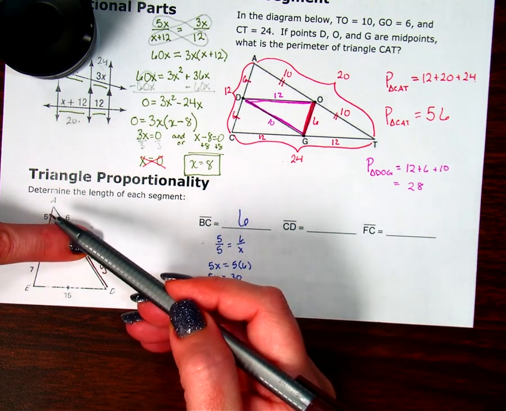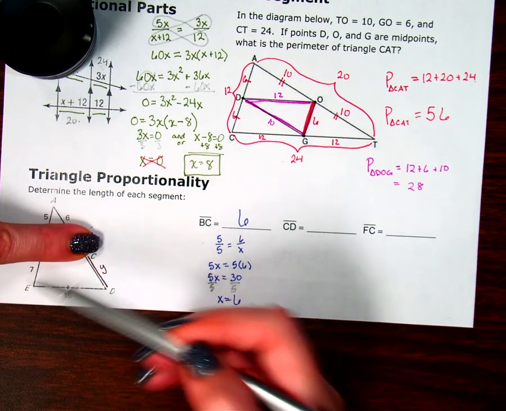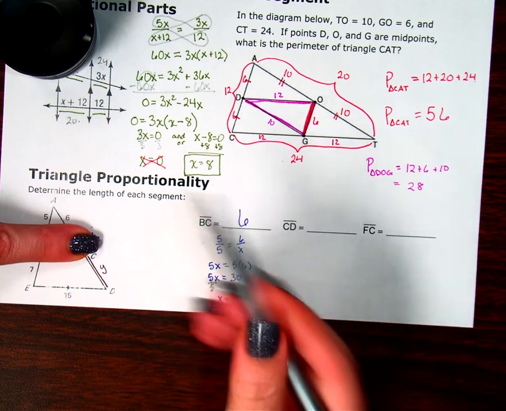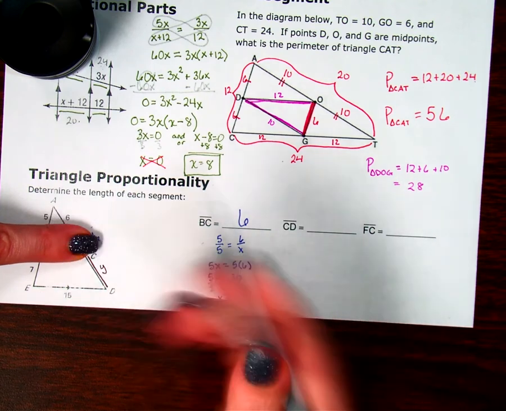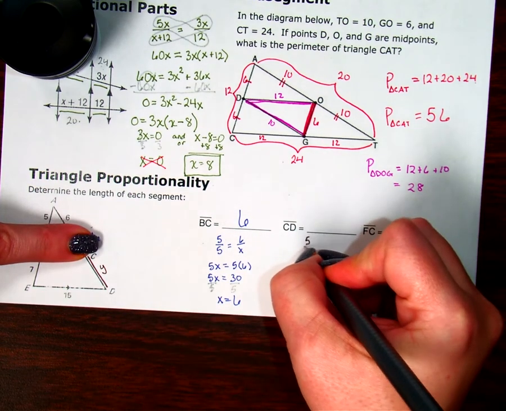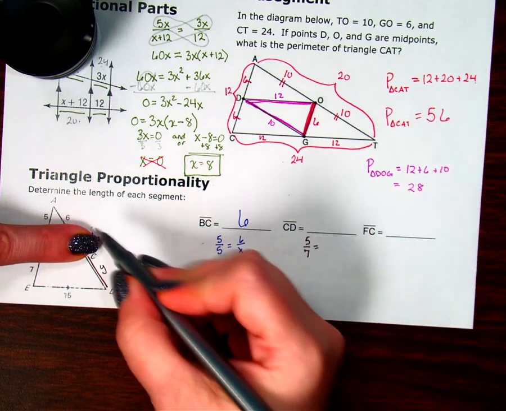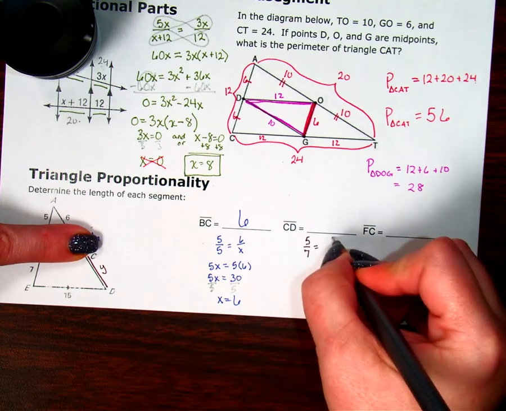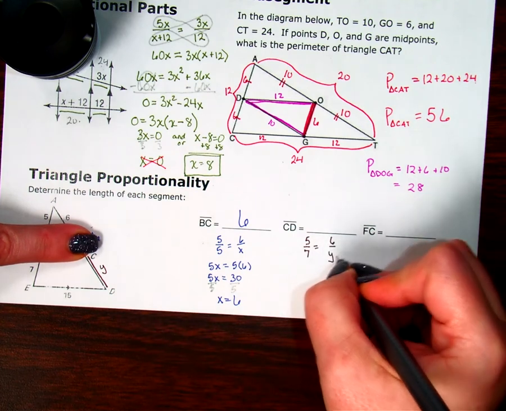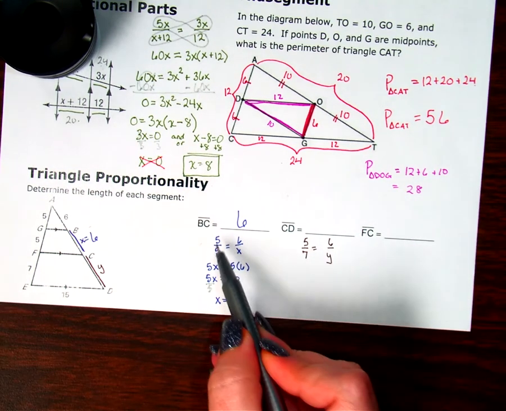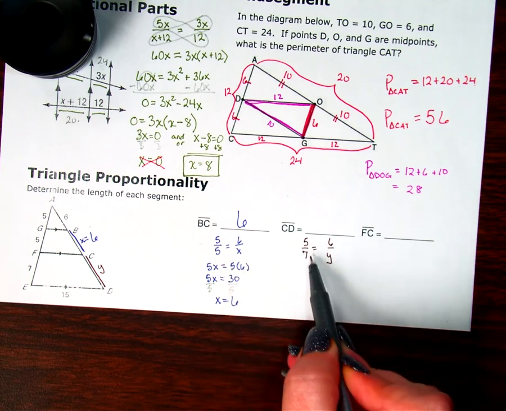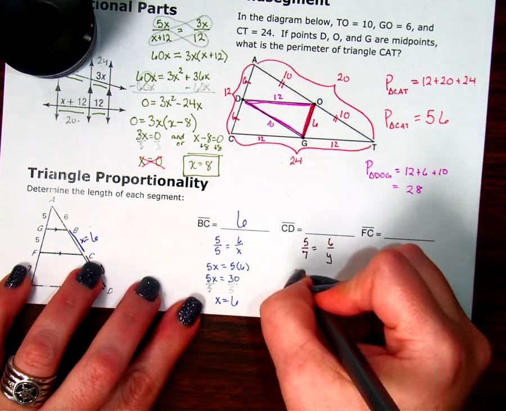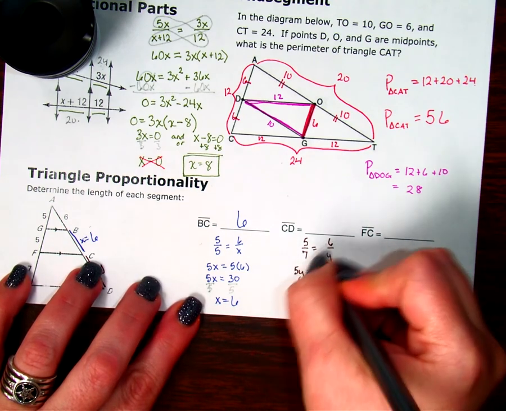Because look, here I'm going to have the left side to the left side equals the right side to the right side to be able to find CD. So 5 to 7 is going to equal 6 to y. This one we are going to have to cross multiply because it's not 5 to 5, which is 1, right? It's 5 to 7. So I am going to cross multiply this one and get 5 times y is going to equal 7 times 6.